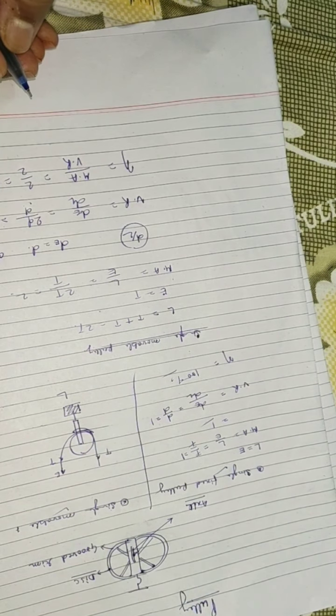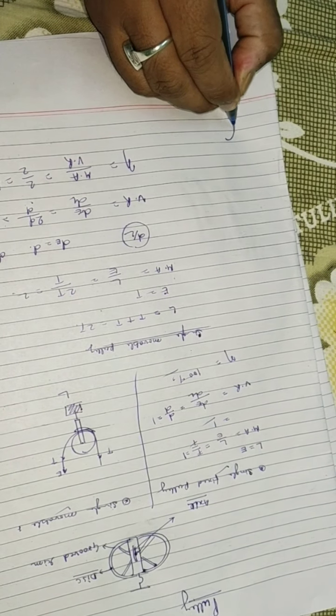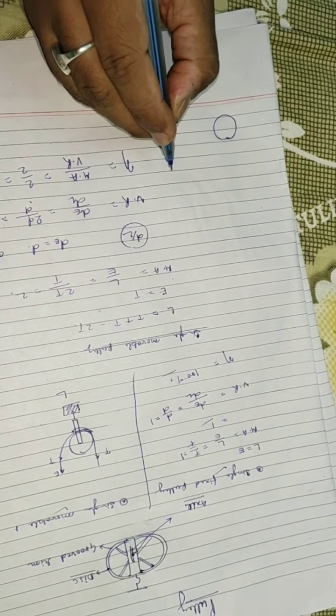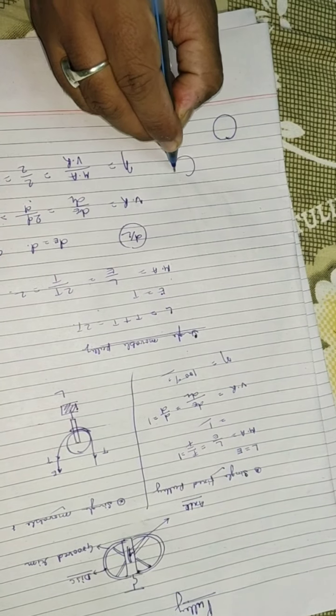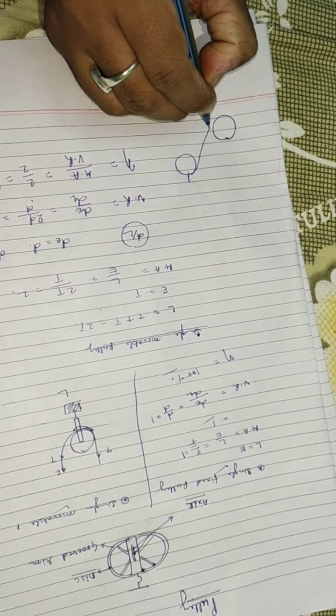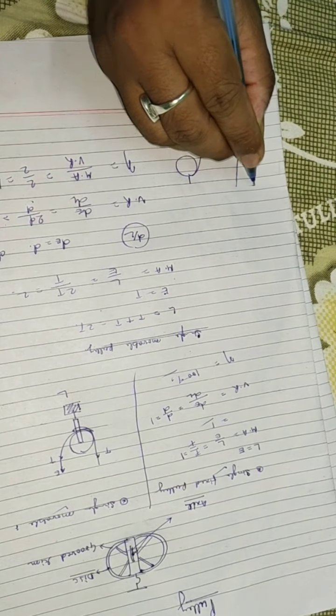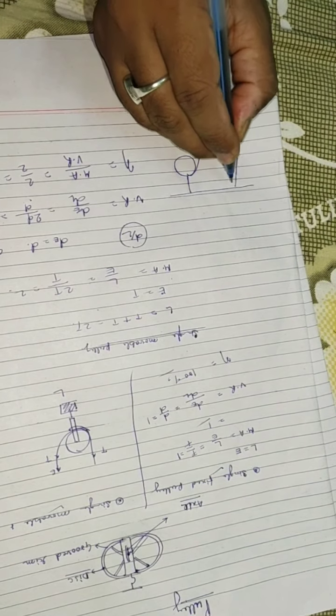Now, consider the mechanical advantage and the velocity ratio of the arrangement shown in the diagram. Suppose this is one fixed pulley, and through this string another pulley is being suspended, and it is being fixed at some point.